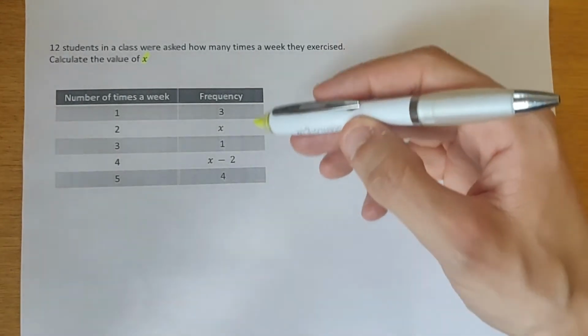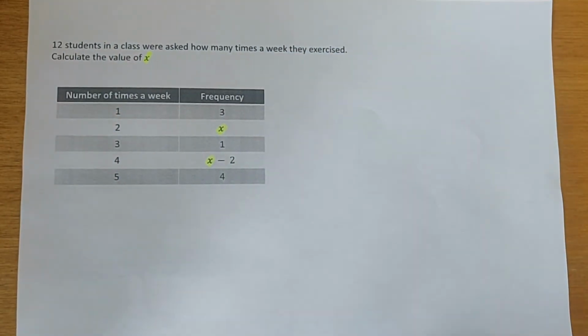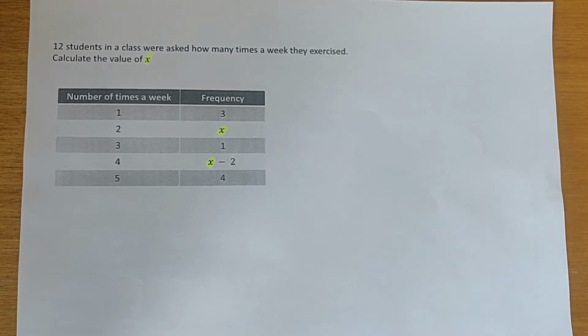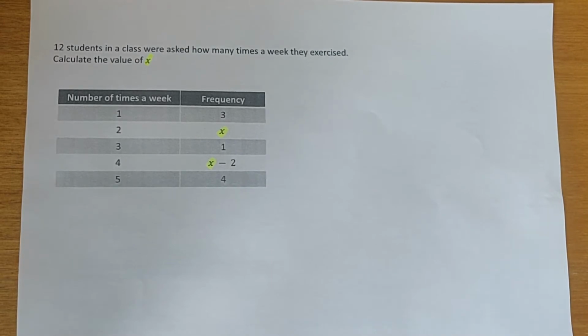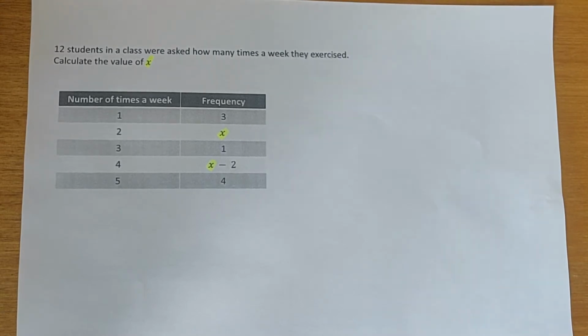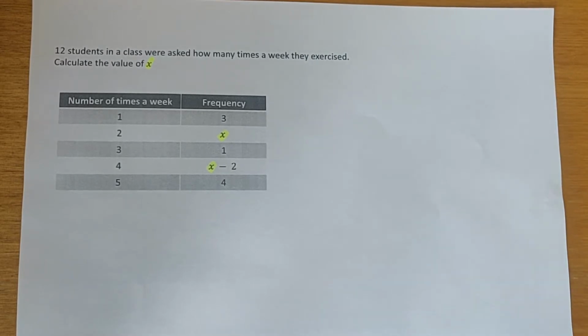Okay. Now, in this table, we've got this unknown. And so every time in a topic which isn't obviously algebraic, if we're given some algebra, we're given an unknown, we need to think about how we can use the information we're given to form an equation to solve it. Okay, that's going to be our first thought. And in this case, that will always require us to collect the information in the question and think about what we can equate to it using the algebra.